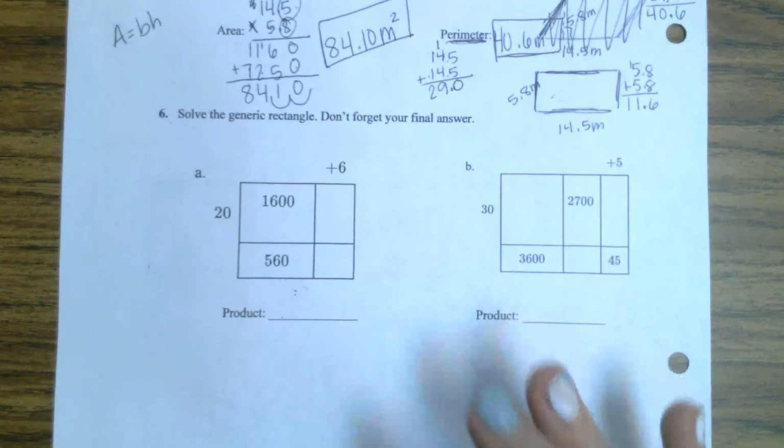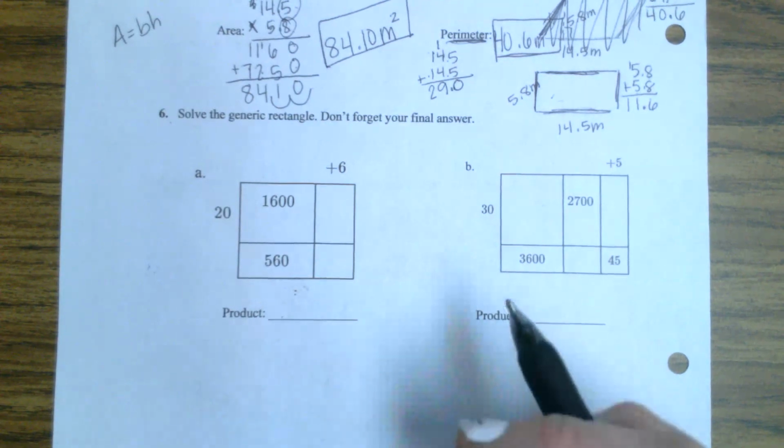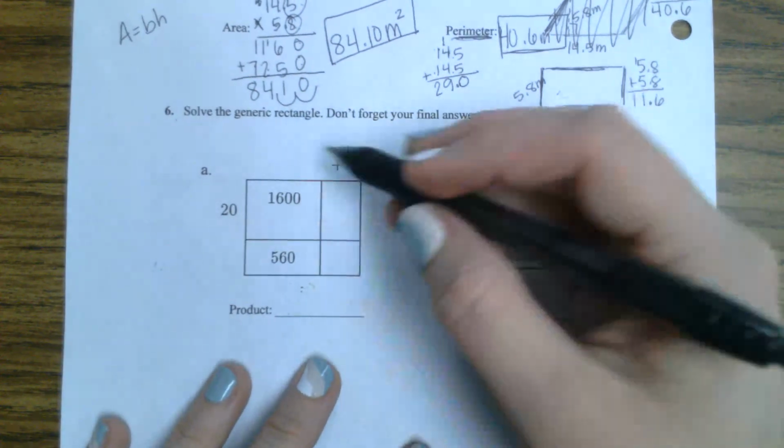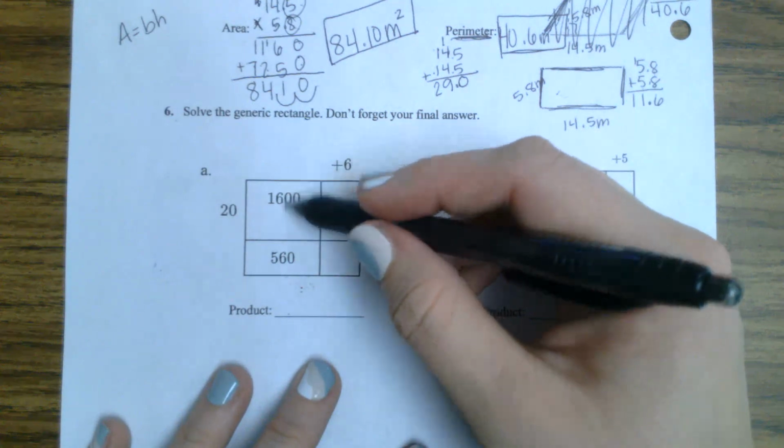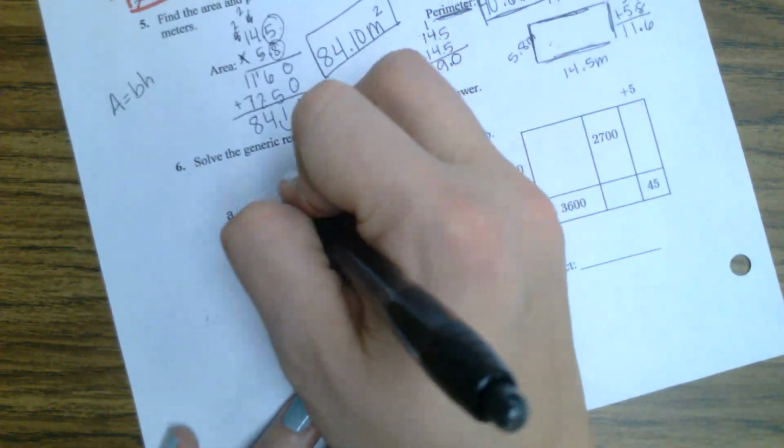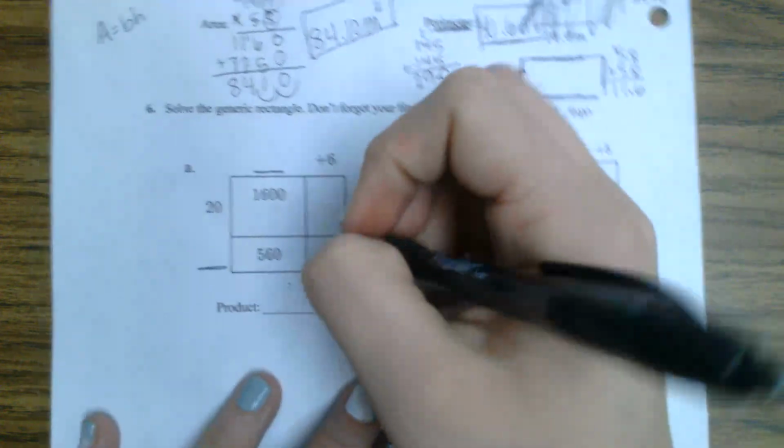Problem number 6. Generic rectangles. We haven't seen these in a while. Okay. We're going to start here. I'm going to figure out my outsides before I start.